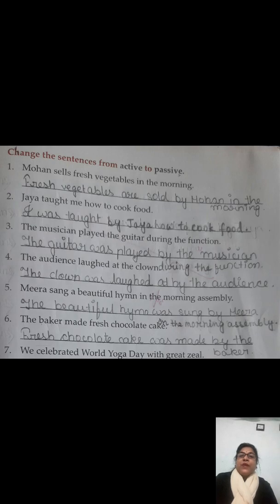The musician played the guitar during the function. The guitar was played by the musician during the function. The audience laughed at the clown. The clown was laughed at by the audience. Here all the subjects you can see are in singular form. Right, the passive subject is in singular form. So in this way you will complete the exercise.